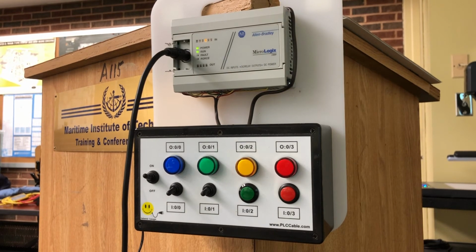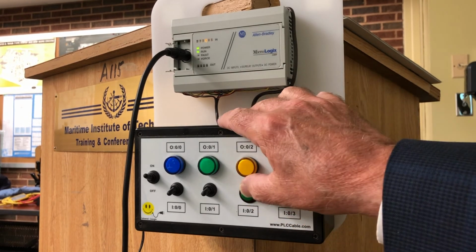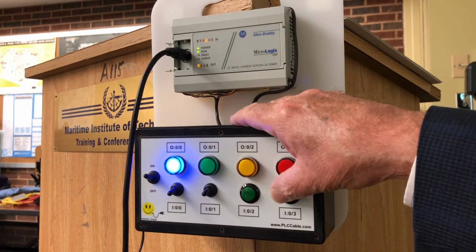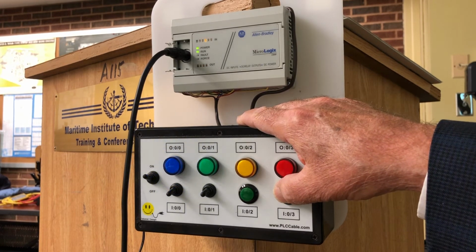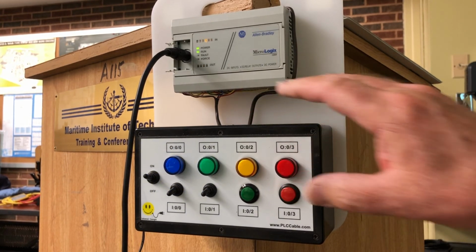Okay, so yeah, green push button turns it on, red push button turns it off, like that.